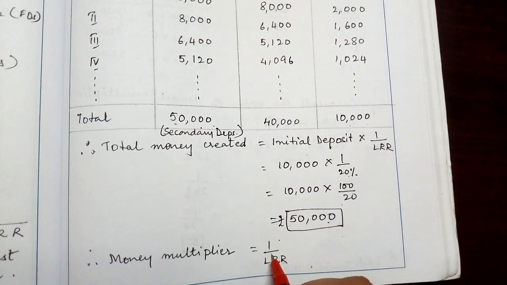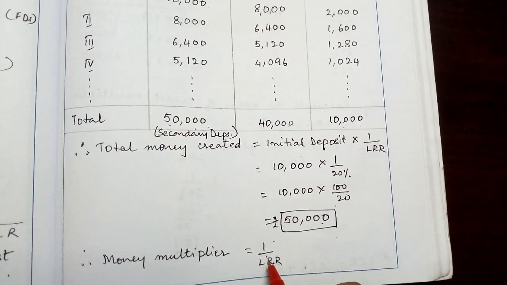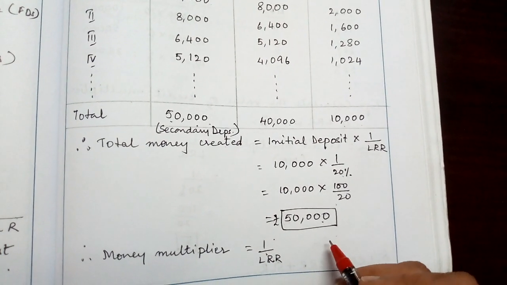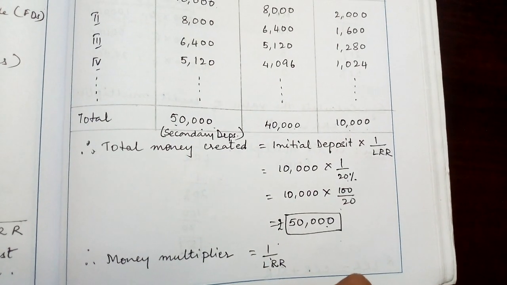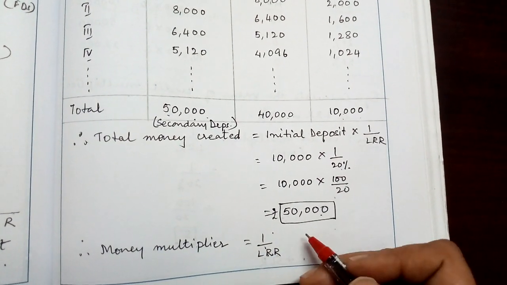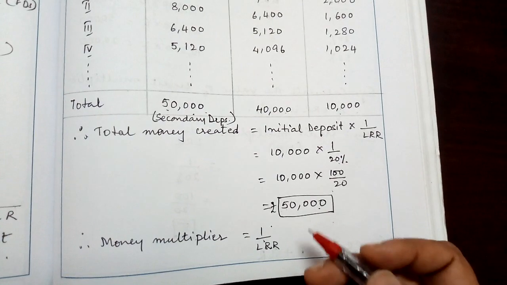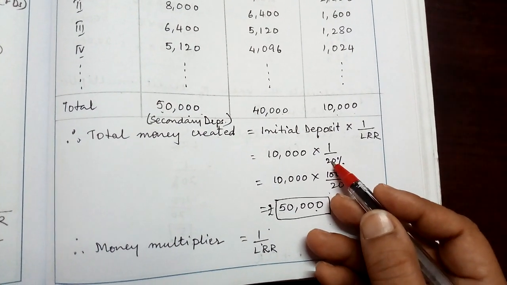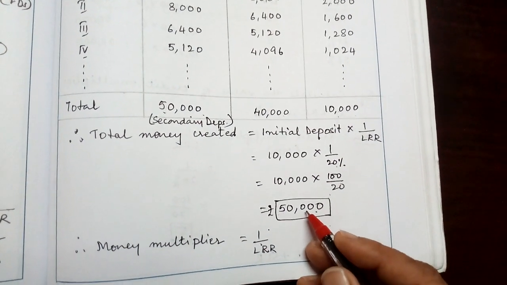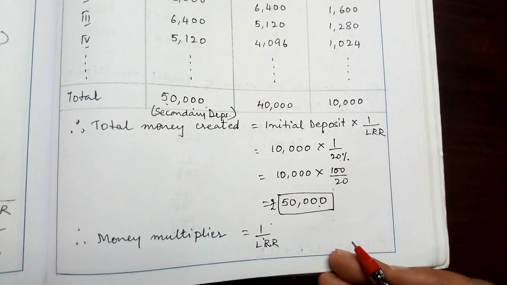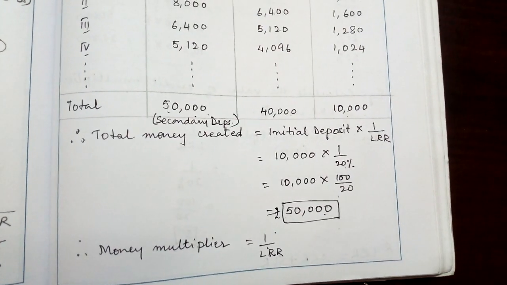This shows an inverse relationship. This says as the LRR increases, the money multiplier decreases. When the LRR decreases, the money multiplier increases. If it is 20%, it becomes 5 times. If it becomes 25%, then it reduces to just 4 times.